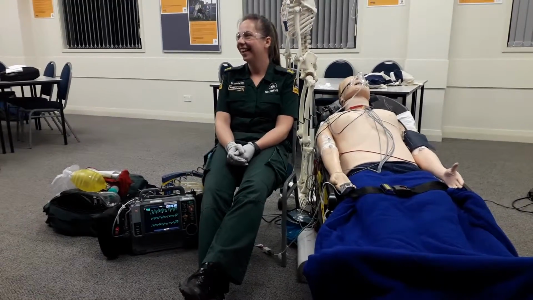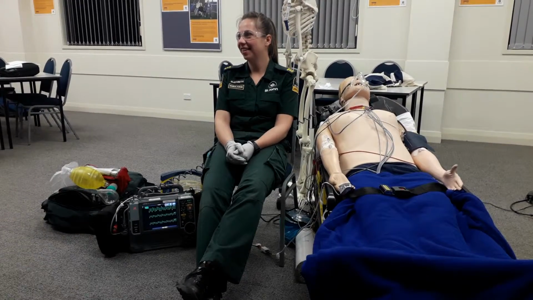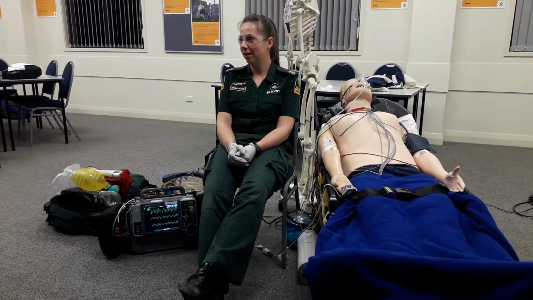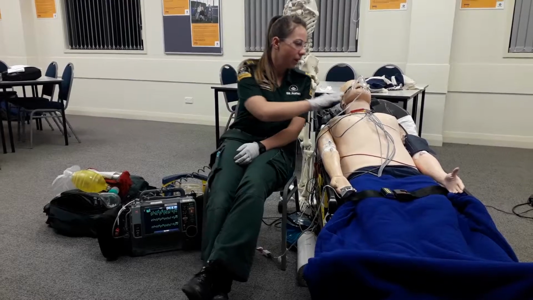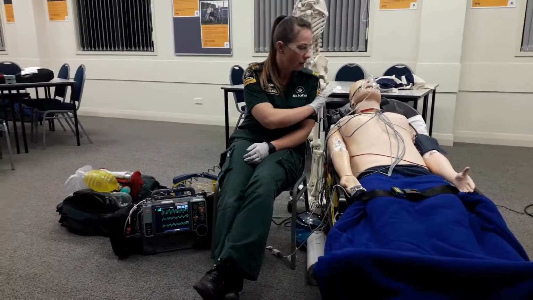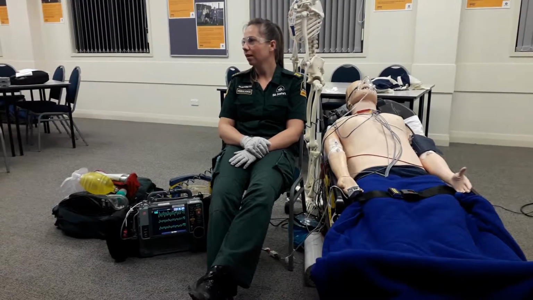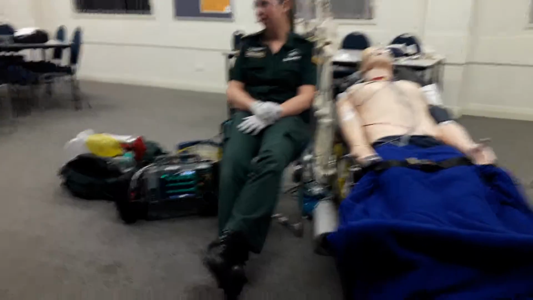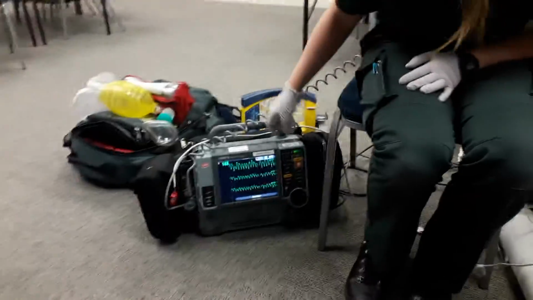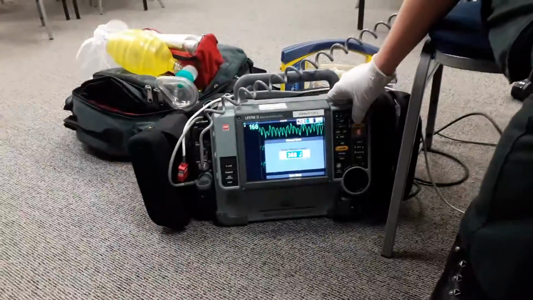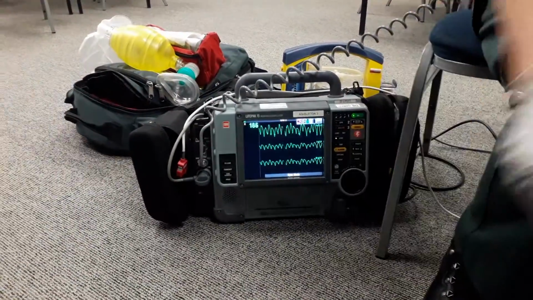Place pads in either apex sternum or anterior posterior position in addition to the ECG electrodes. So as we can see, apex and sternum pad placement, ECG is also in place. Ensure the defibrillator is in manual mode. The defibrillator is in manual mode, as we can confirm.